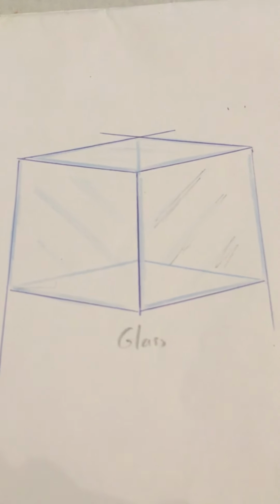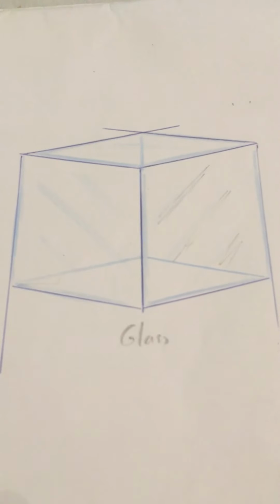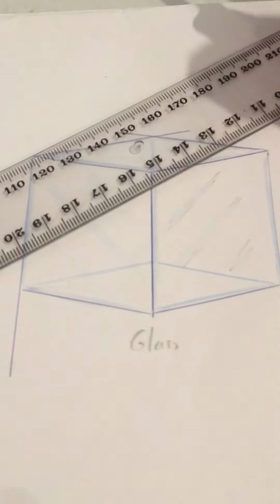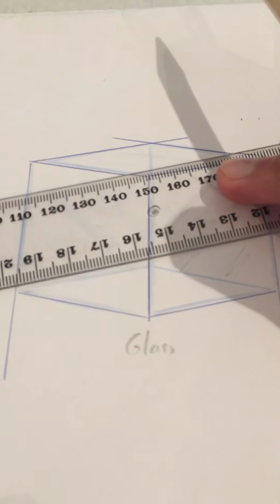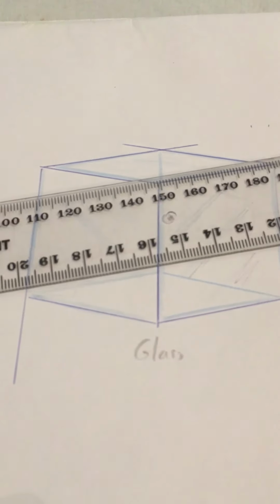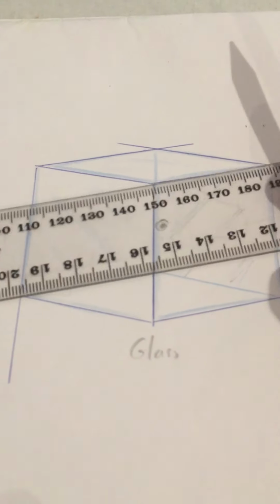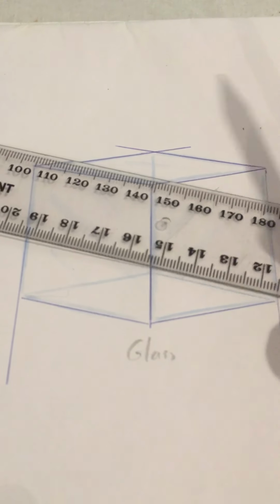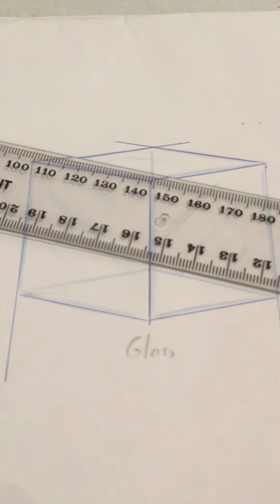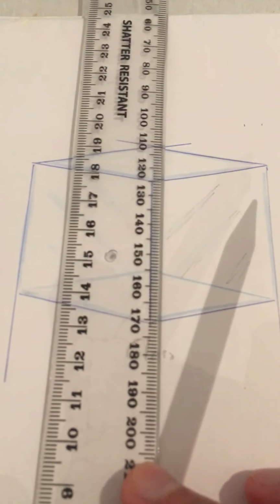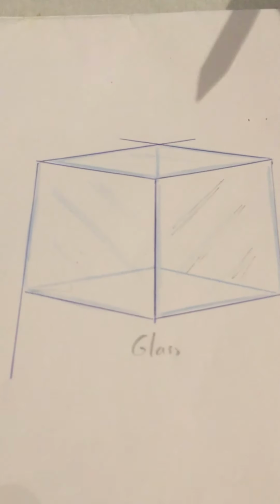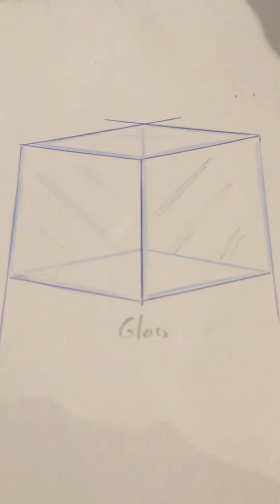Now, if you notice, what I've done here is I've actually drawn some internal lines. So if I get my ruler here, you can see that this line here is parallel to this one, these two parallel. This one here, parallel to this one, okay? And then obviously the one going up through the middle. Now that shows that it's transparent, which means you can see through it.